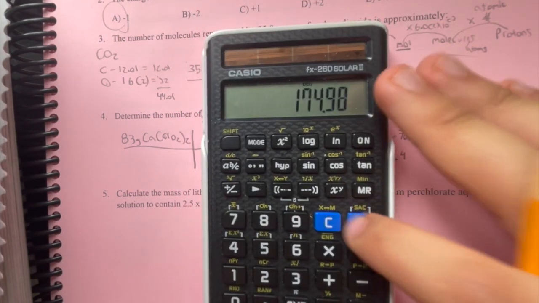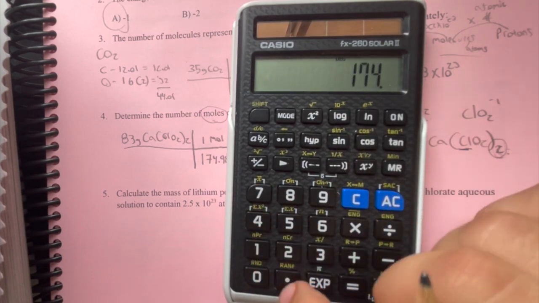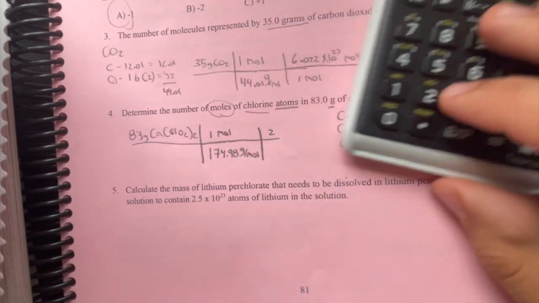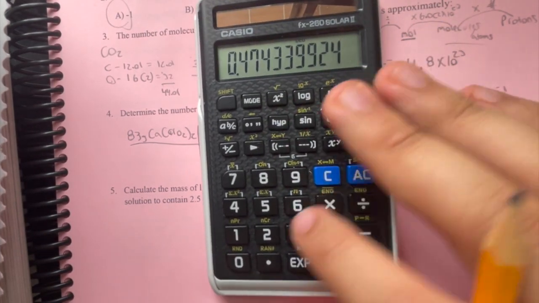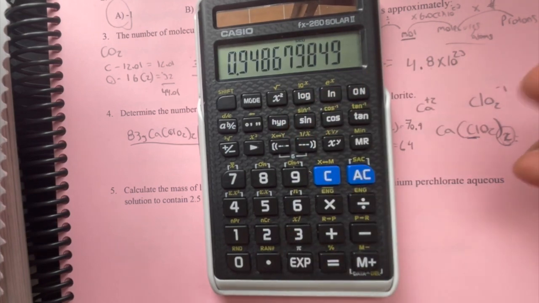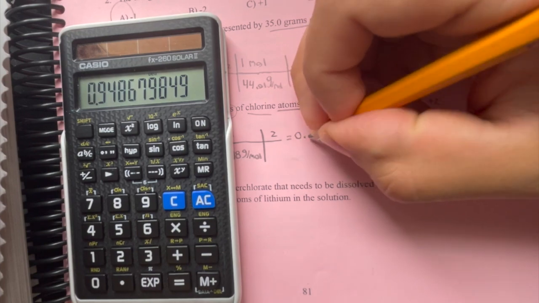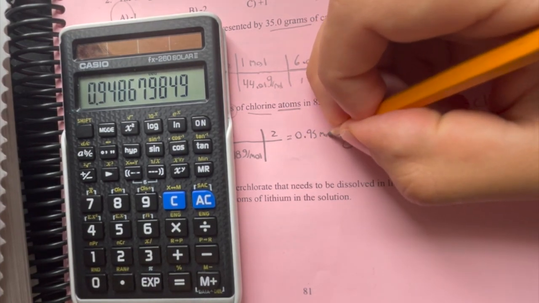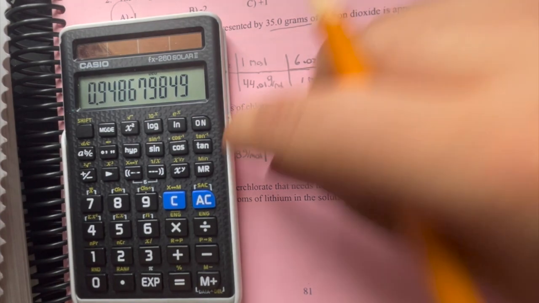Okay, so then it'll be 83 divided by 111, and that'll give us the moles of calcium chloride, but then we'll have to multiply it by 2 because of how many chlorines we have. So we'll get 1.5 moles. Cool.